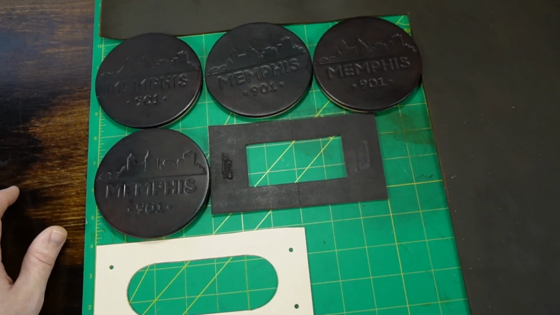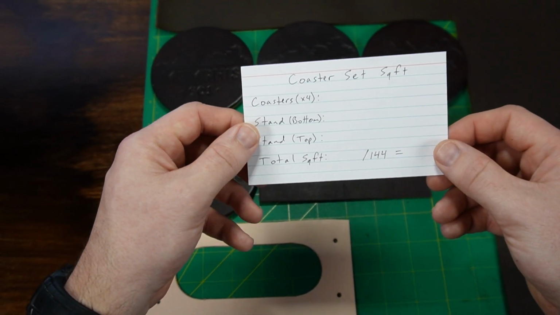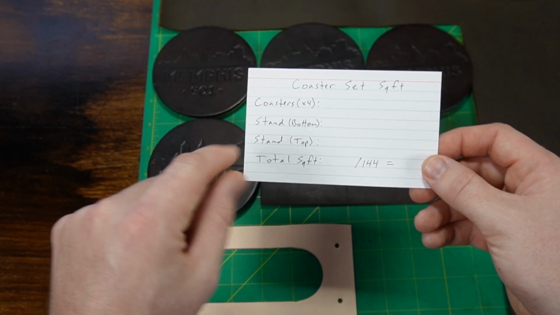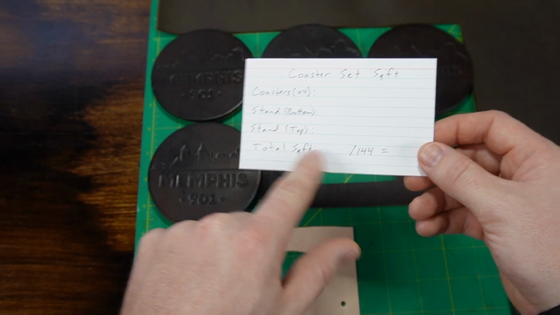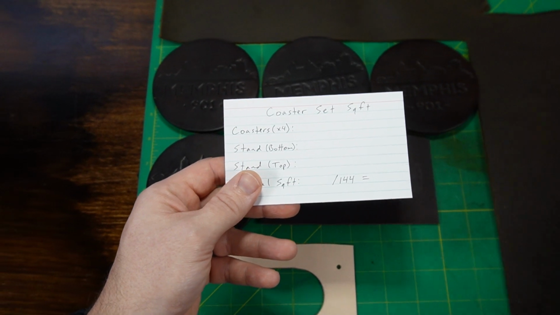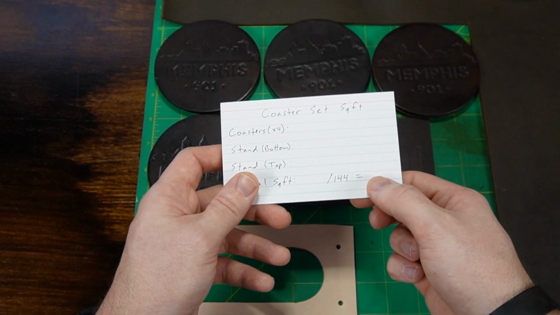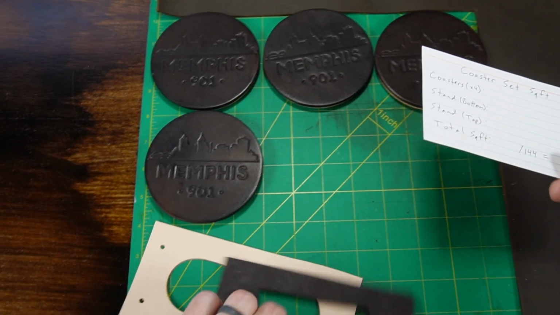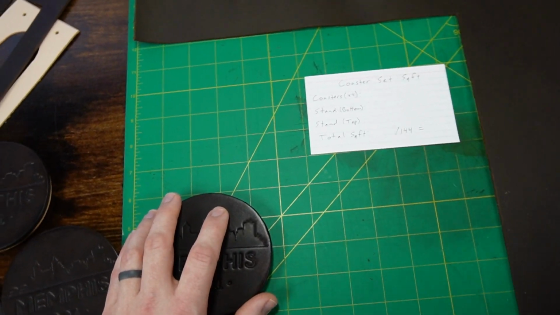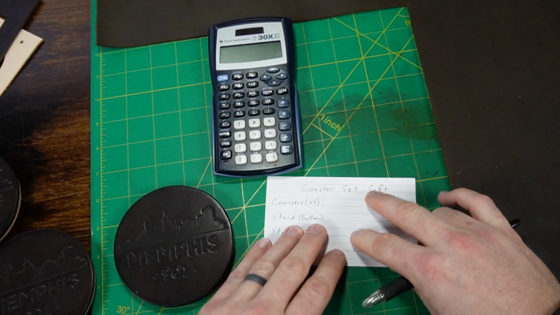So in order to figure this out, we are actually going to be doing a little bit of math, multiplying each of these items to figure out the square inches of our coasters, of the bottom part of the stand, the top part. We'll add it up, and then we are dividing by 144. Keep in mind, there are 144 of these little guys in a square foot, and that'll give us our total here. All right, so let's move some stuff around, get a calculator here, and get to work. I'm gonna need a pen for my card.